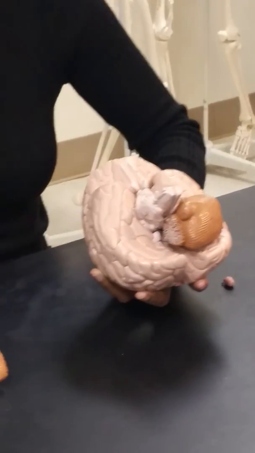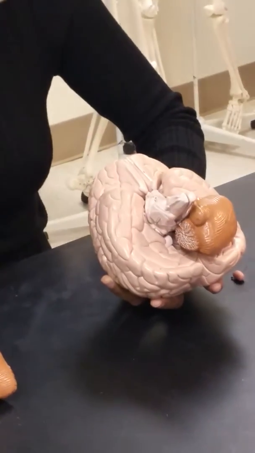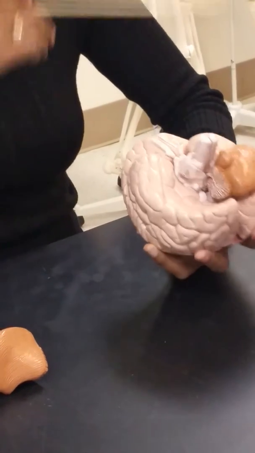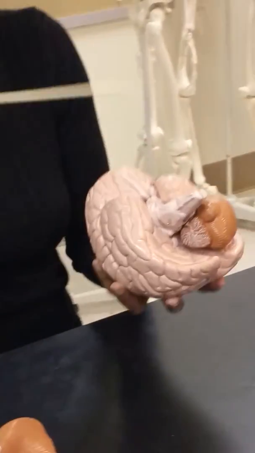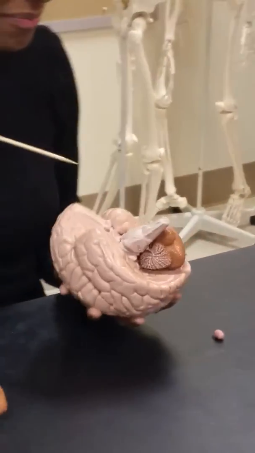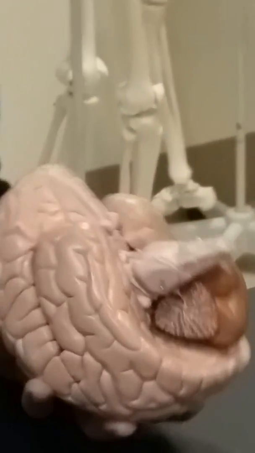And just to help you remember, the mammillary body gets its name because mammillary refers to tiny breasts. That's why it gets the name mammillary body. Okay, that makes sense.